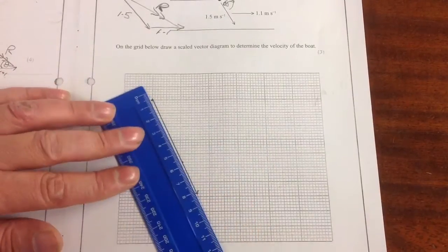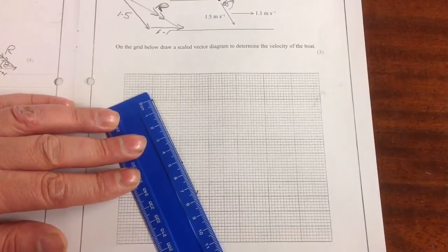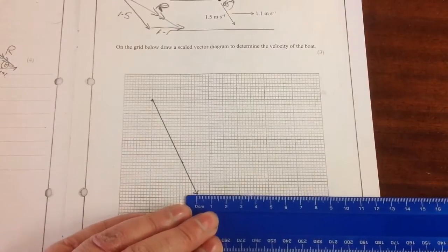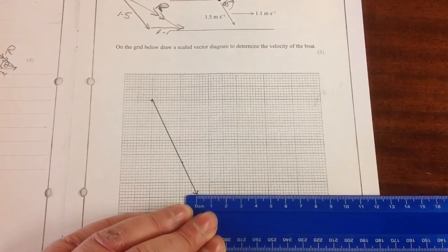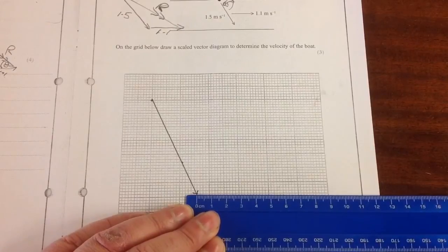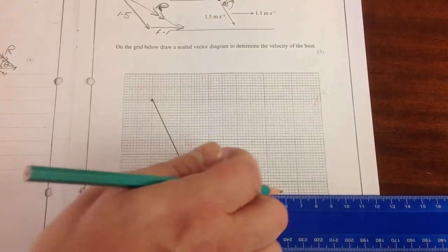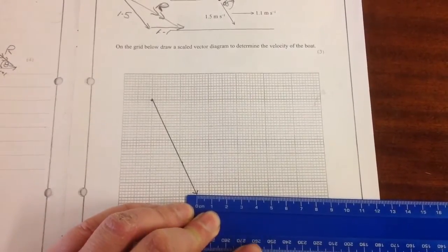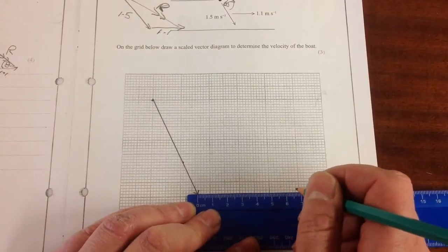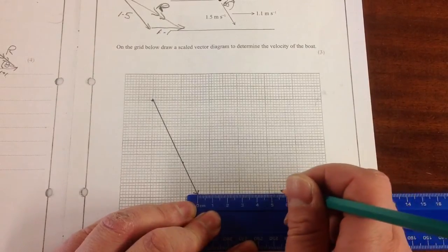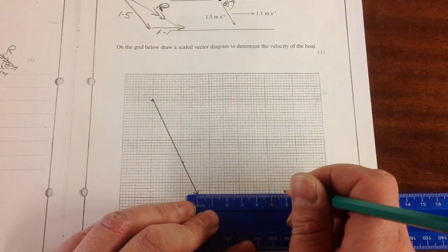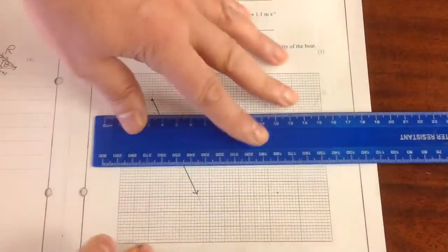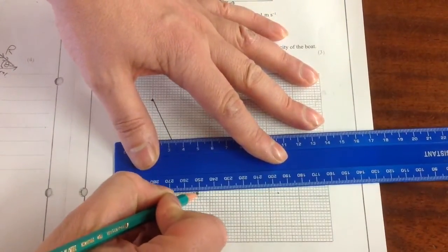So my first vector is 7.5 to there. I then need to go 1.1, and 1.1 is going to be 5 and 0.1 of 5, which is going to take me to 5.5 centimeters over here. My iPad is getting in my way here. So I need to measure along this line to the 5.5 mark, which is going to be here. And that's my second vector.